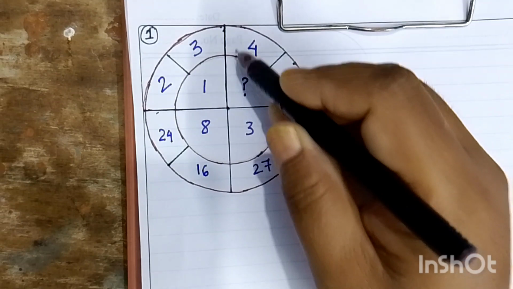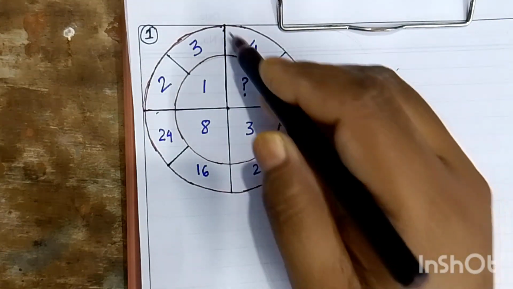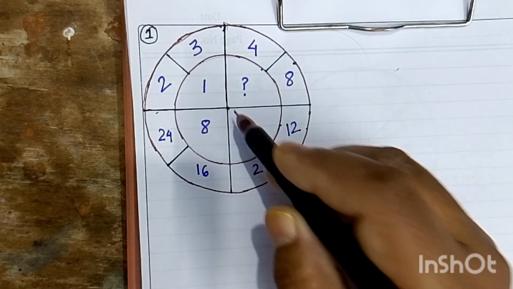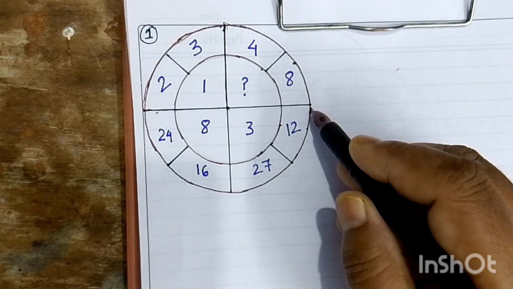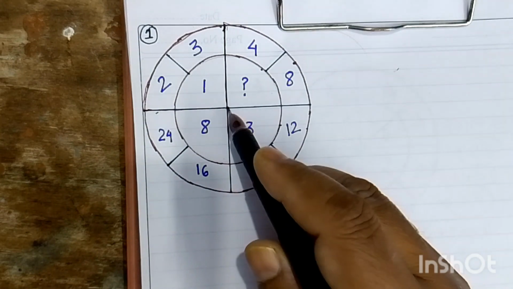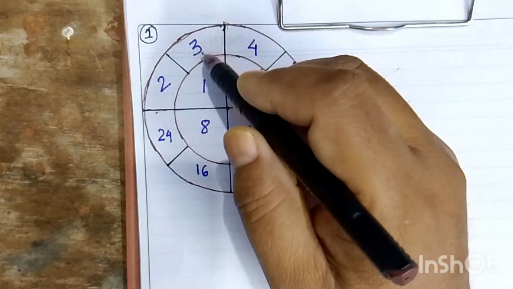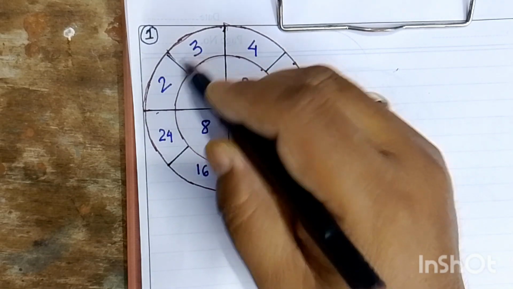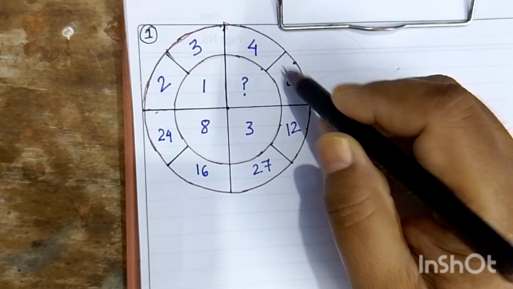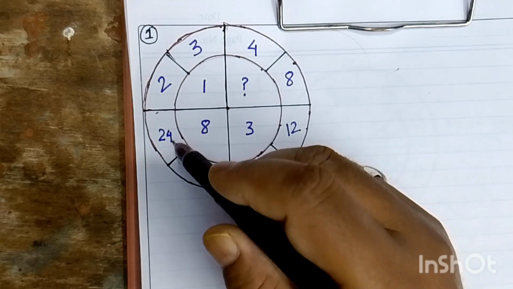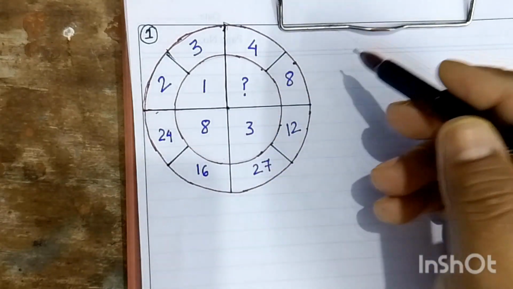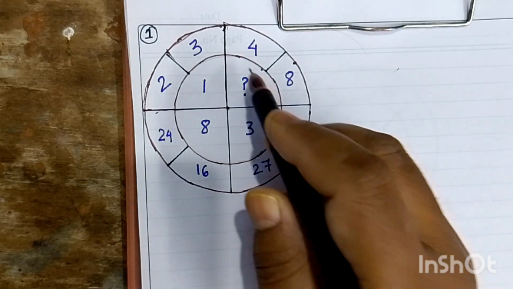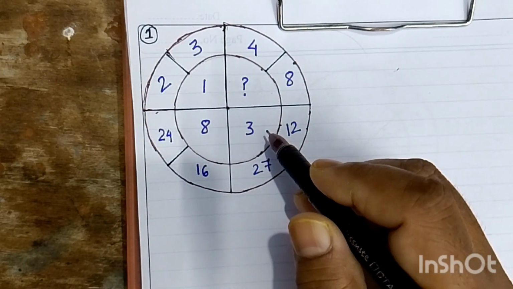So similarly, the circle is divided in four sectors. This is the first sector, this is the second sector, third sector and fourth sector. And the outer circle, this segment is also divided into two parts, and here also two parts, here also two parts. Everywhere it is divided in two parts. First we try to understand the structure of the figure.